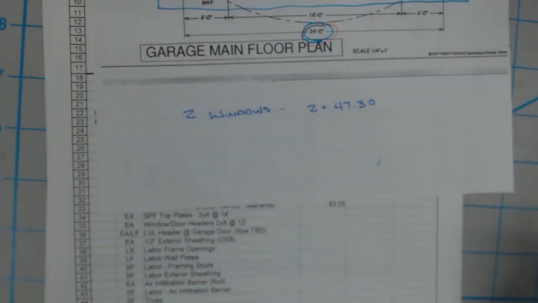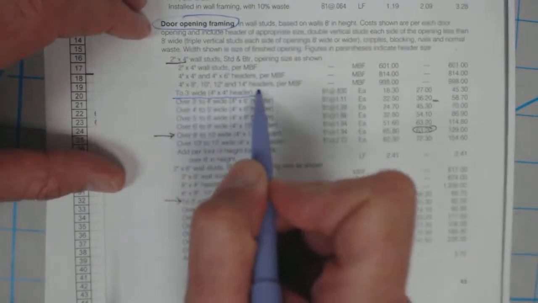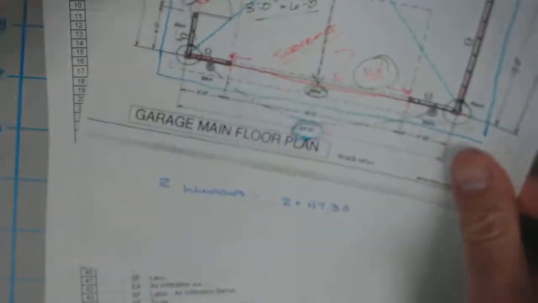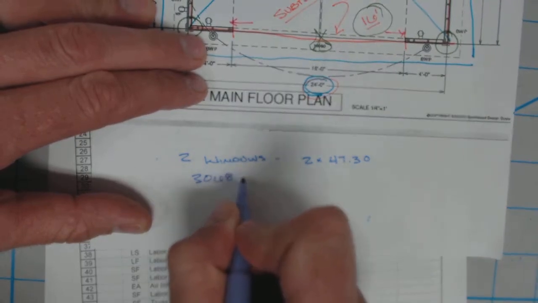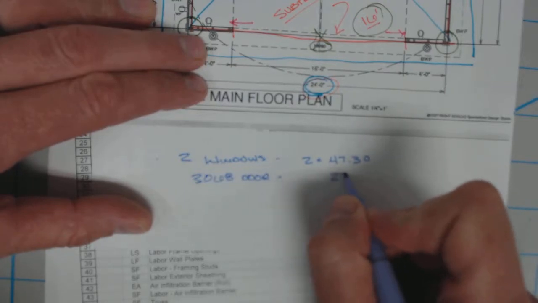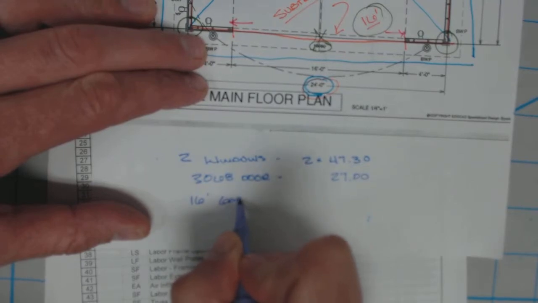So the next thing we're going to look at is our door framing. Door framing is pretty straightforward. We know we've got a 2x4 exterior wall, and we've got an up to 3-foot wide door. So for our first door, we're looking at a cost of $27. So I will list that. Our 3068 door is going to be $27.